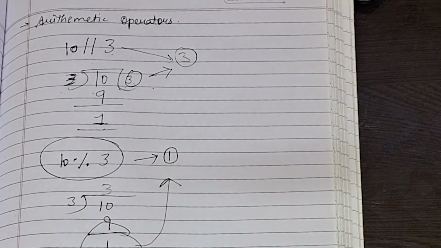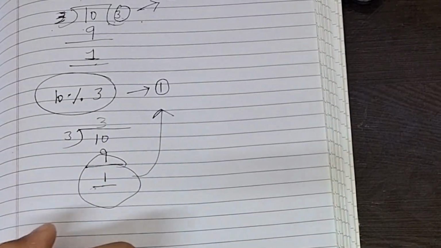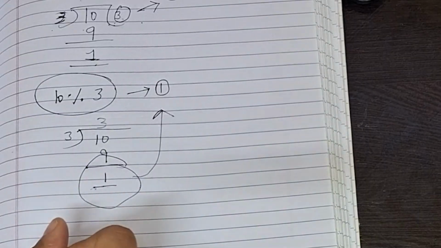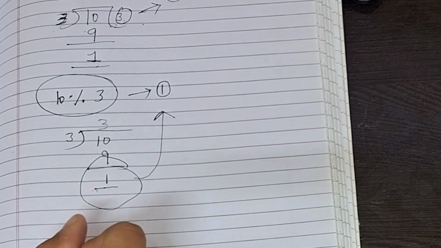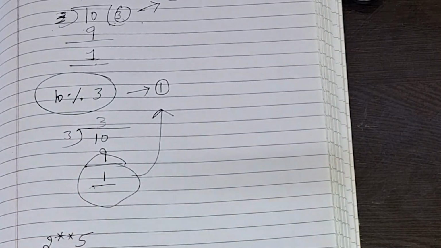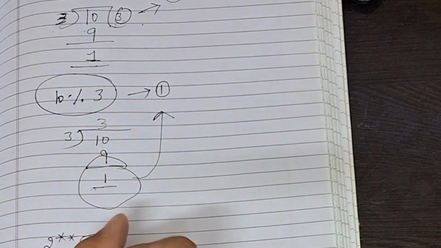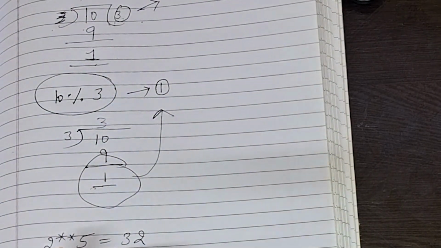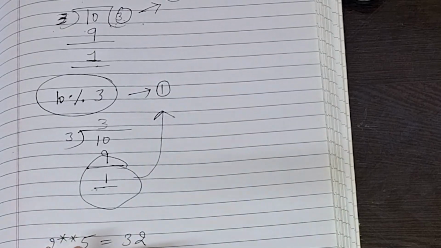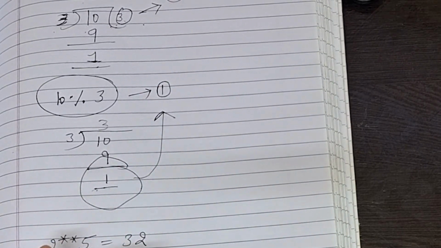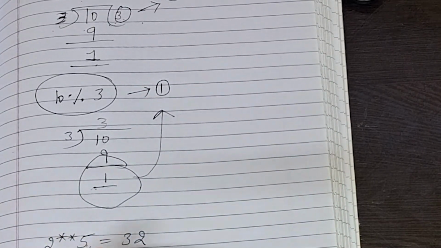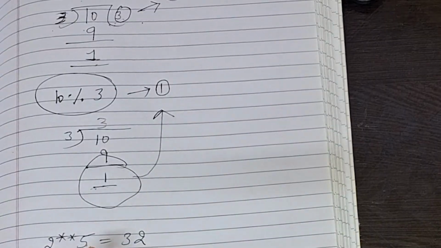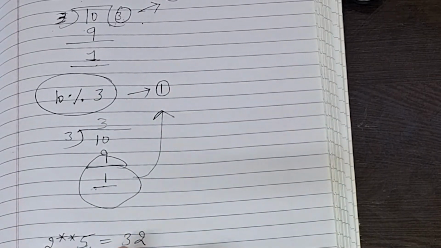How 32? Let me explain on the notebook. So see here what we are having. How will its output be 32? How will 32 come? Okay, see here. Its meaning is 2 will be multiplied by itself 5 times, like we are doing in maths. Simply do that.